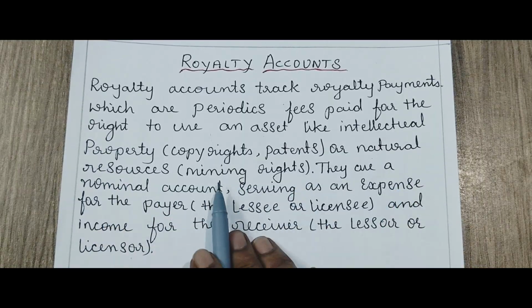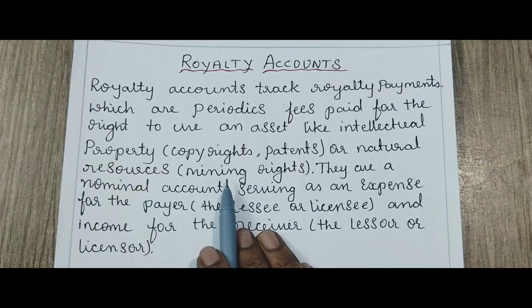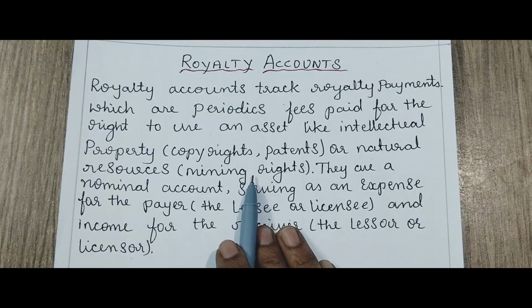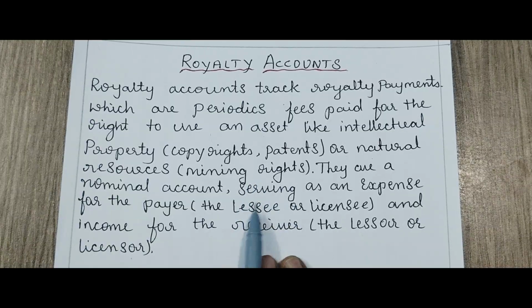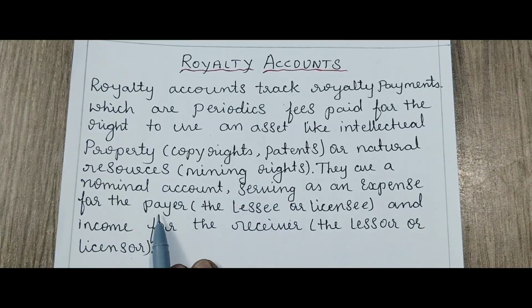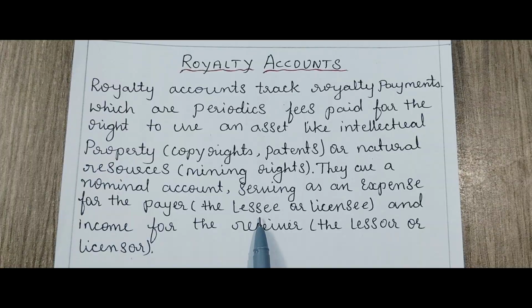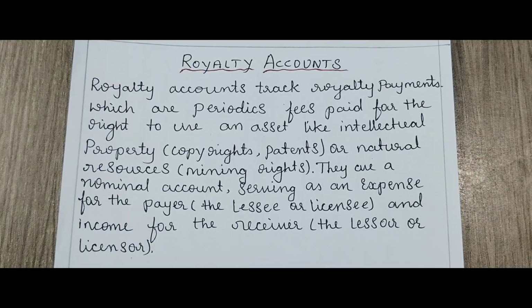This royalty account is a nominal account because here we are talking about income and expenses. It is an expense for the payer, also called the lessee or licensee, and it is an income for the receiver, also called the lessor or licensor.